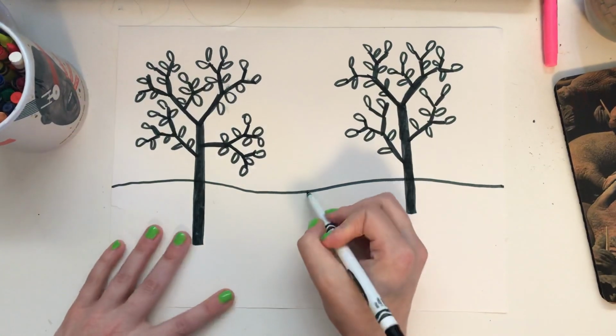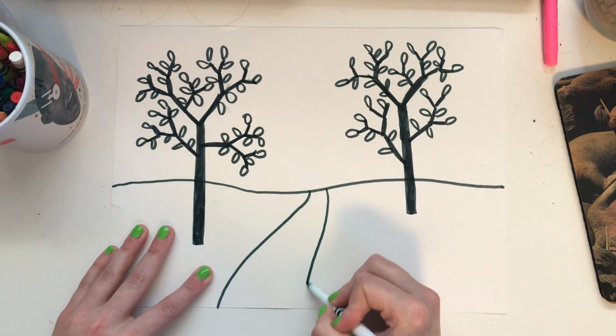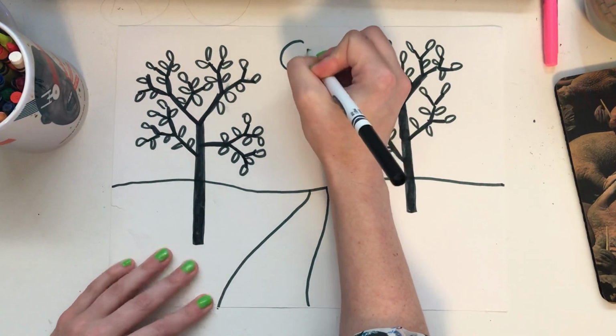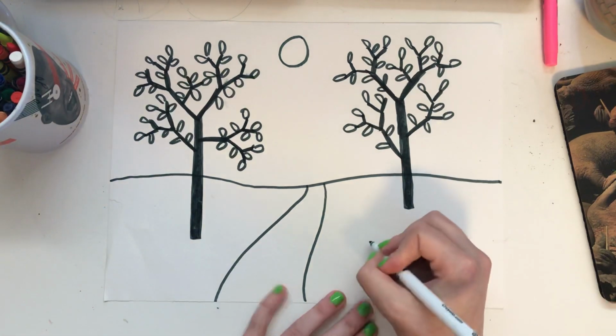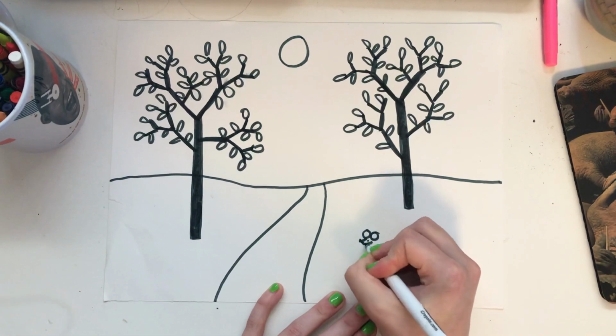Then we can make a nice path in the woods. Add your sun or your moon. Any other little details you'd like to add. Make a squirrel, maybe a fox in the woods.